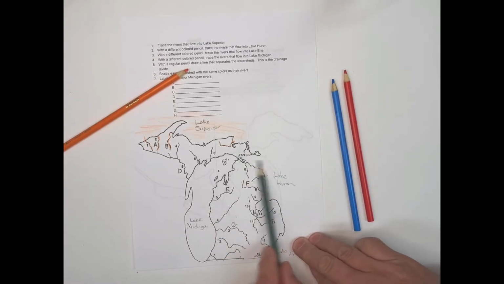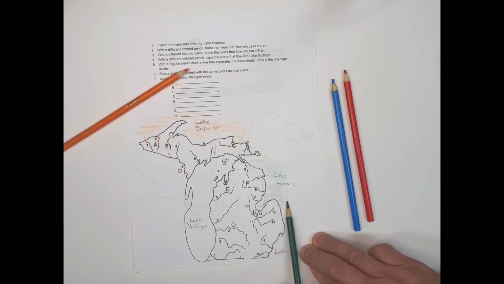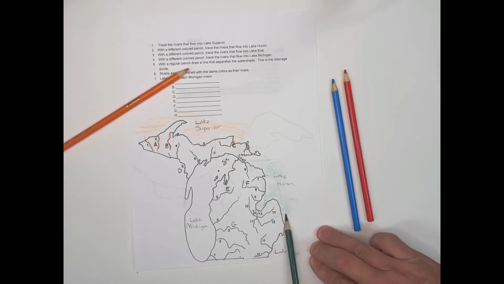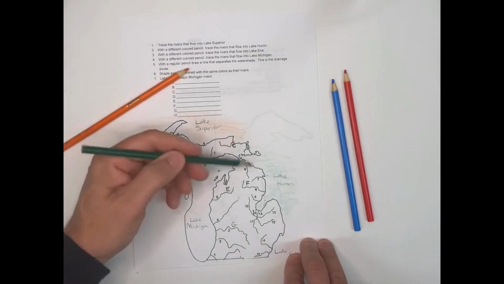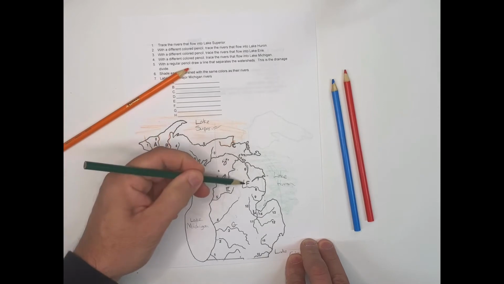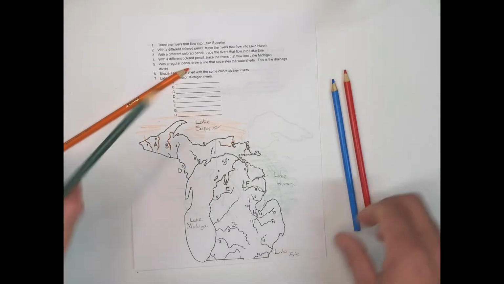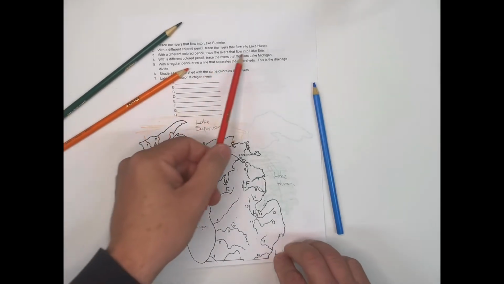Here's Lake Huron. I'll shade that in so we remember where it's at. It goes down into the thumb and stops right about there. And shade the rivers that go into Lake Huron. And then do the same for Lake Erie.